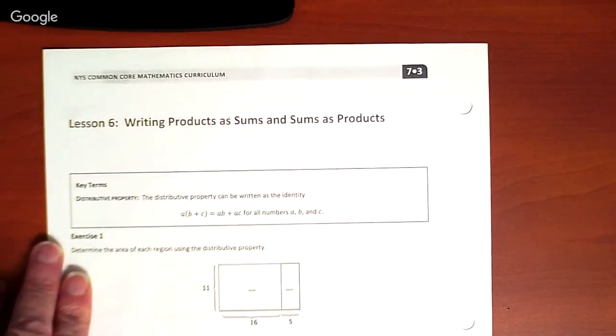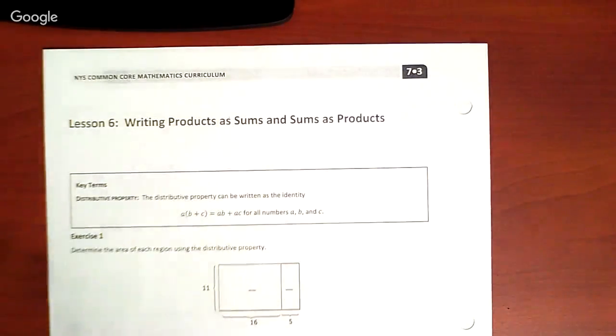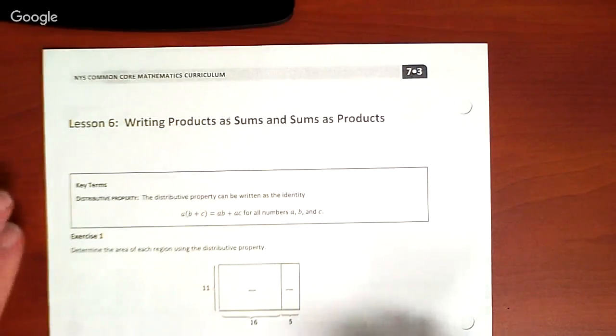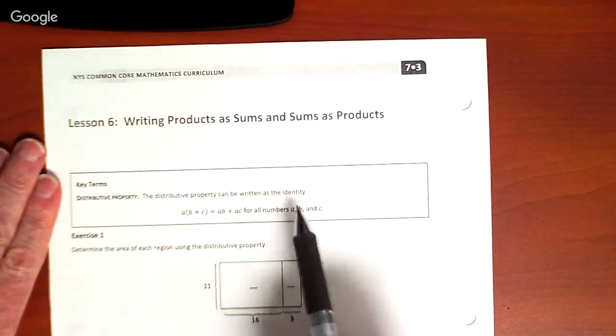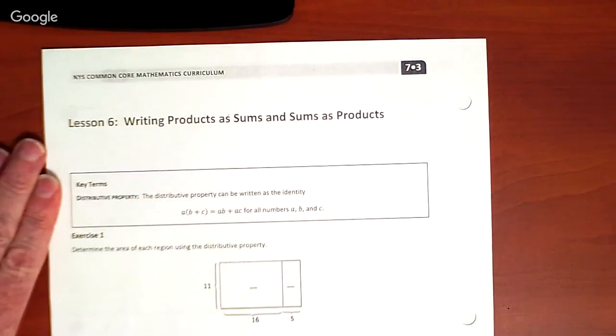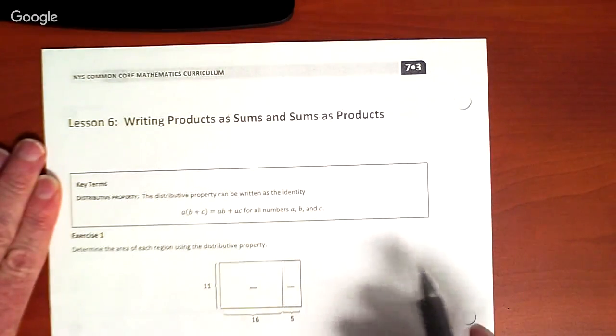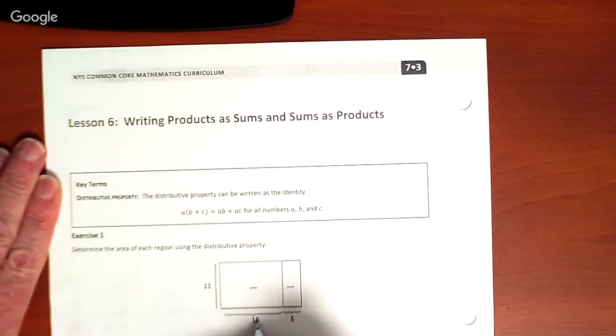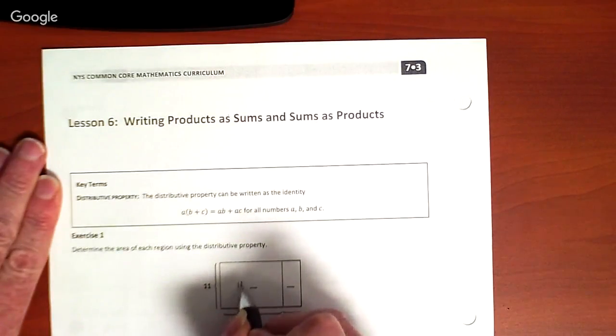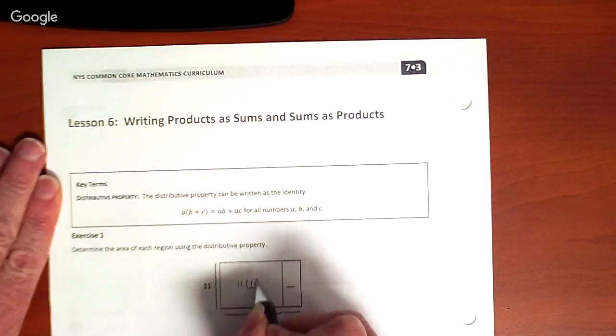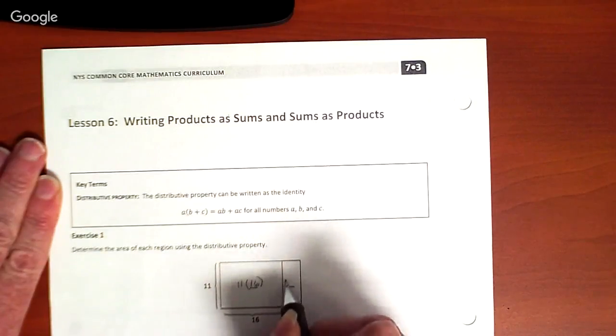All right, this is lesson 6, writing products as sums and sums as products. What we're going to be doing today is our distributive property. It can be written as the identity, and this is it. So using our distributive property, what we're talking about here is multiplying 11 times 16, and then 11 times 5.